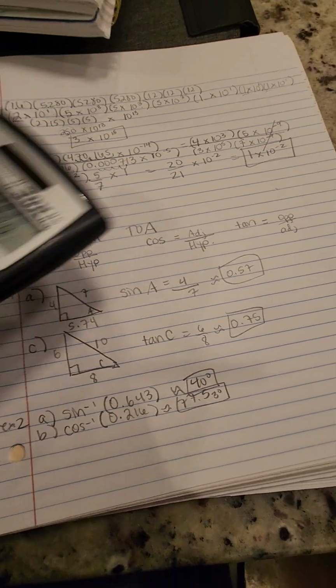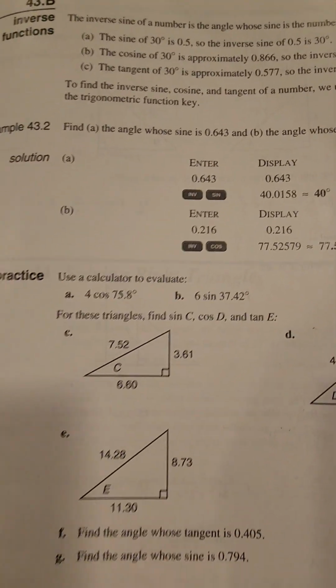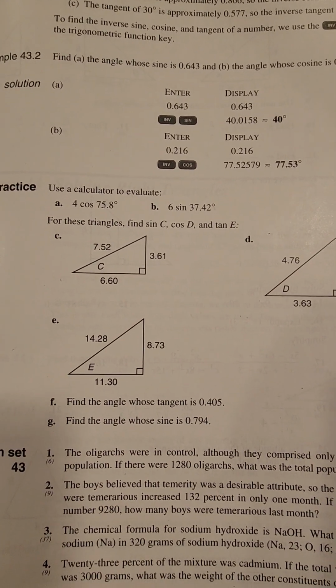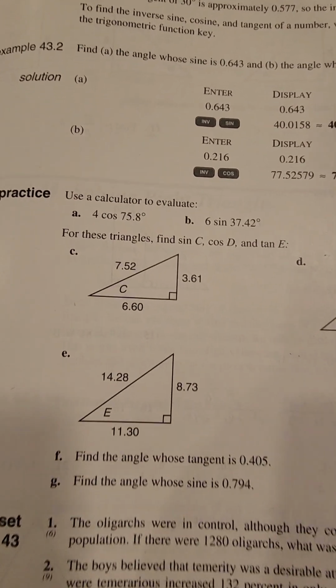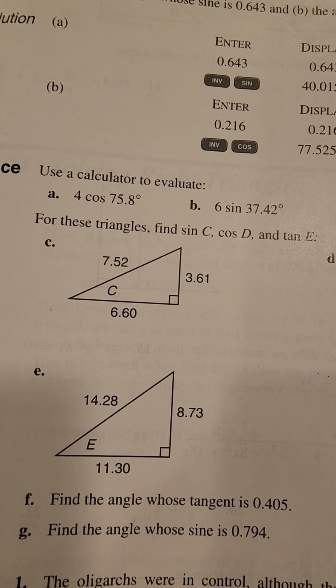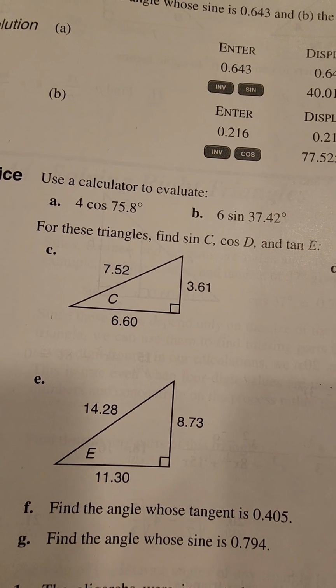Okay? All right. Just so you see here, when you do your practice problems, if you've got 4 cosine of 75.8, you literally are just typing that in the calculator. Most calculators, you can type it in just like that and hit enter, and it works out.